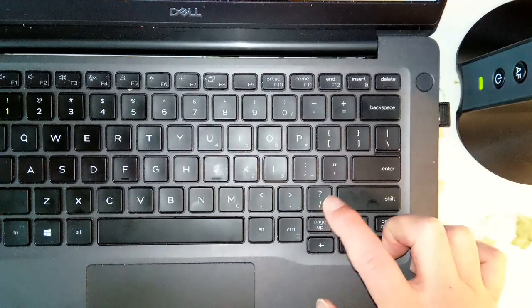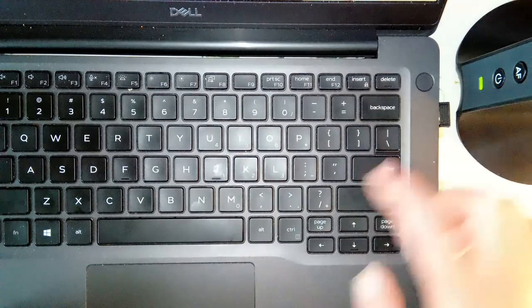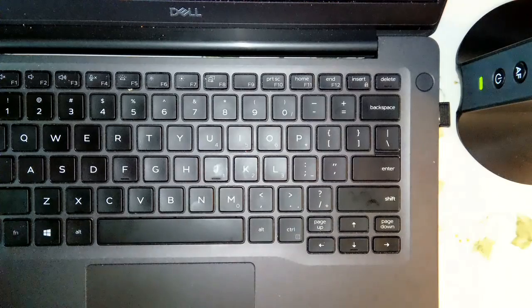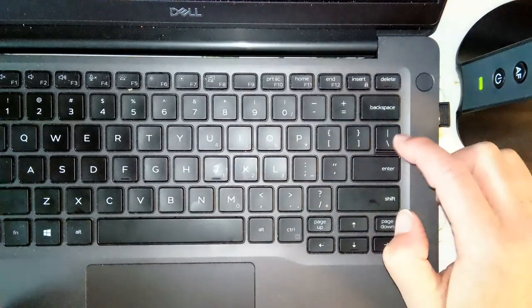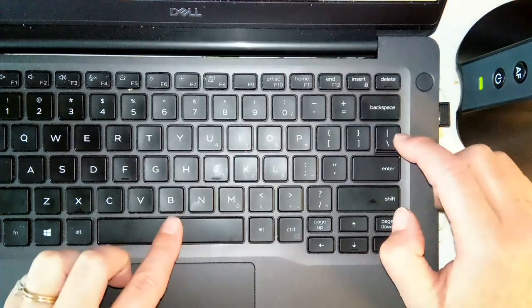I hit this one, and this is how I get a fraction. I'm hitting this one here, and then I hit space. Then I'm going to get what I want. So again, I'm hitting this, which is my backslash, sorry, and then the space bar.